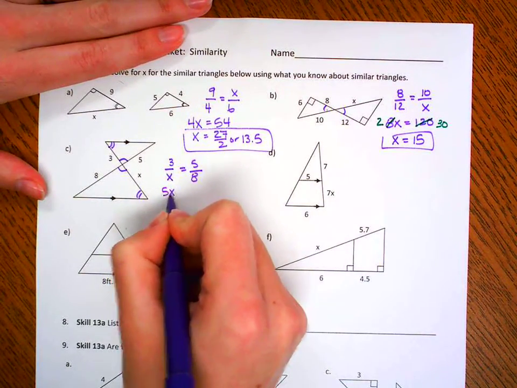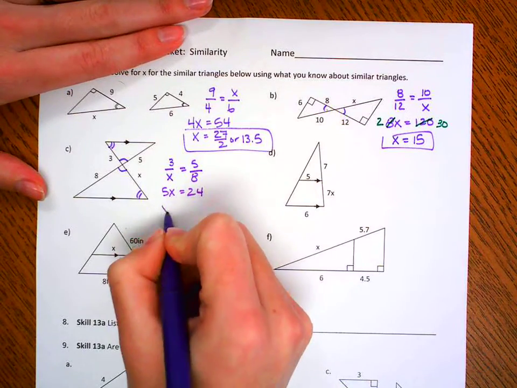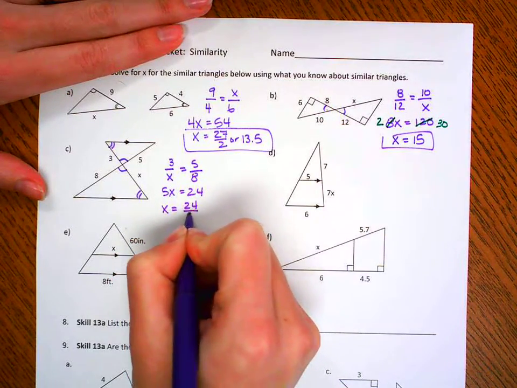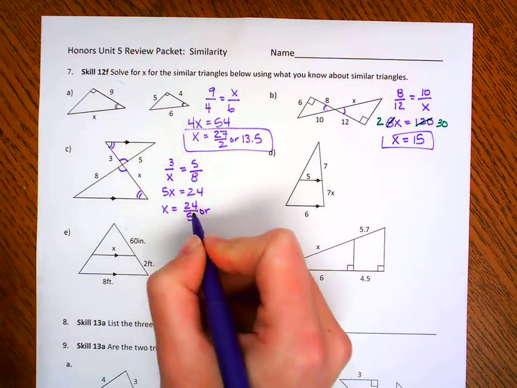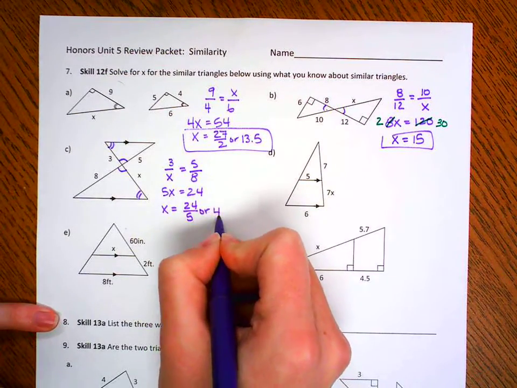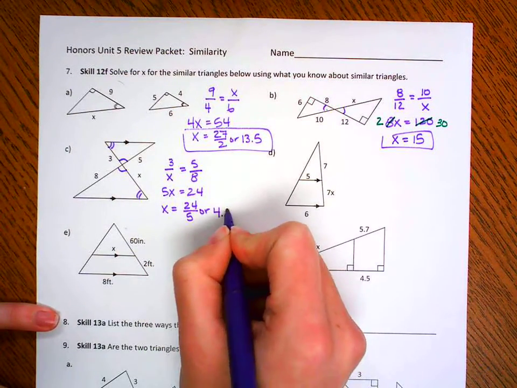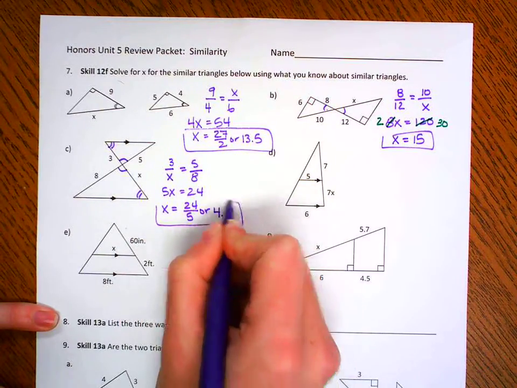I get 5x equals 24. And you can leave your final answer either as 24 over 5, or you could realize, okay, well, 5 goes into 24 4 times. Then I have 4/5 left over. That's the same as 4.8.